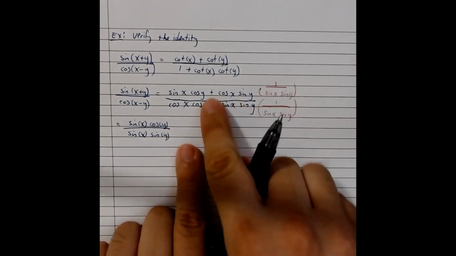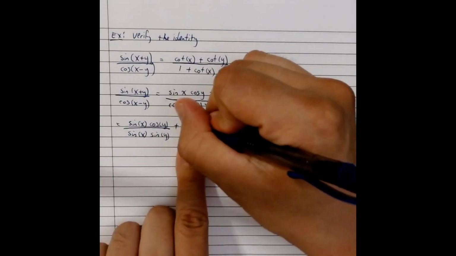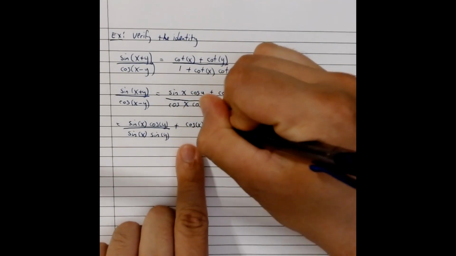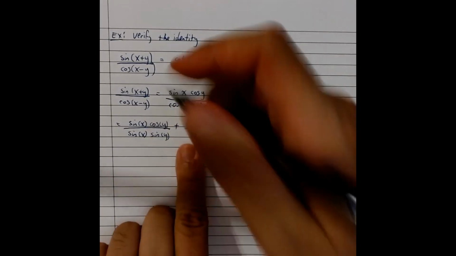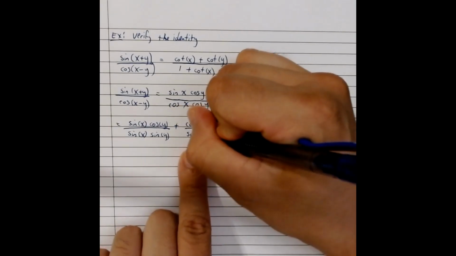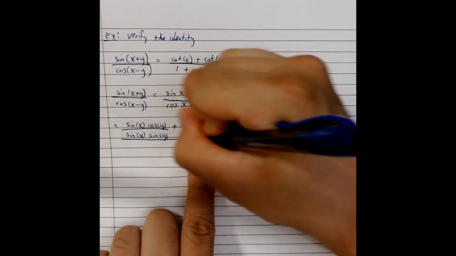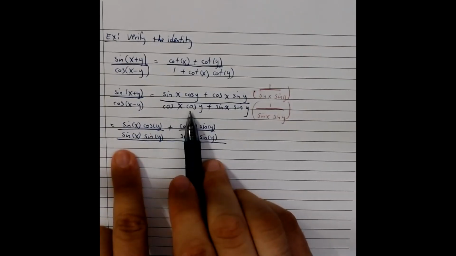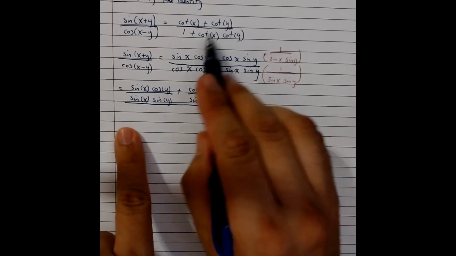And then plus cosine of x, sine of y over sine x times sine of y, all over, now I have cosine of x, cosine of y over sine x, sine y, which is going to give me this.